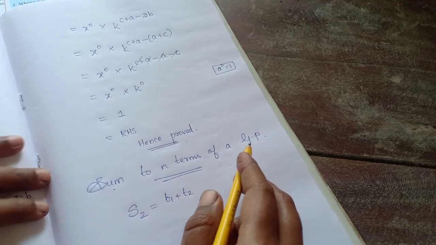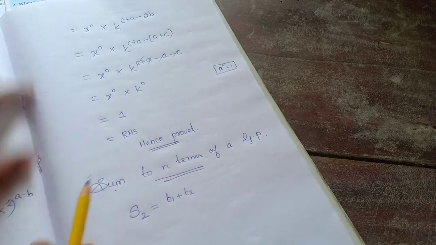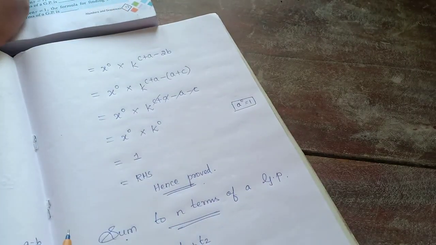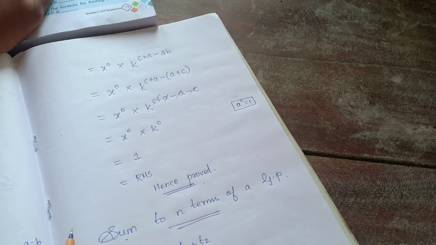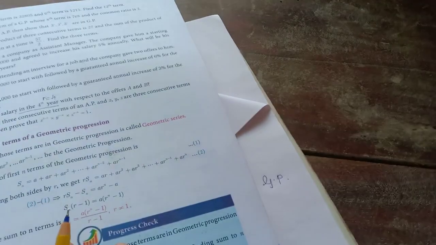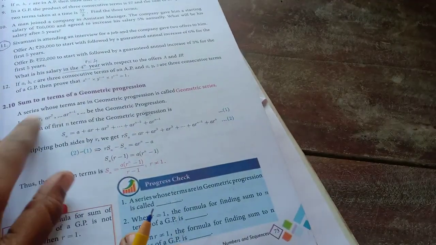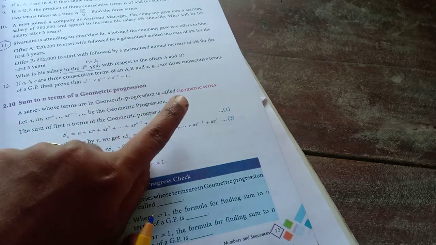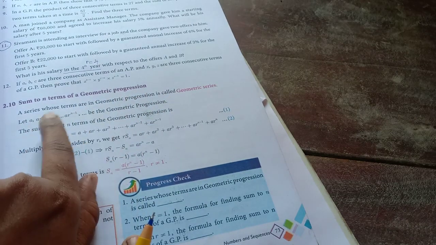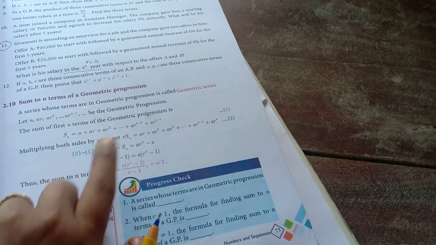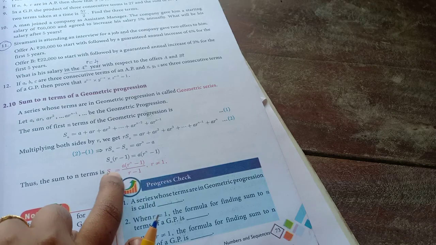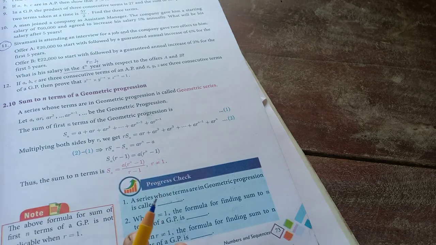So, geometric progression here, listen, the textbook, page number 73. See the definition. A series whose terms are in geometric progression is called a geometric series. The terms in geometric progression make the geometric series. So here this is the geometric progression. They are taking the sum and what's the final answer? r not equal to 1 means Sn is equal to a into r power n minus 1 by r minus 1. Okay.